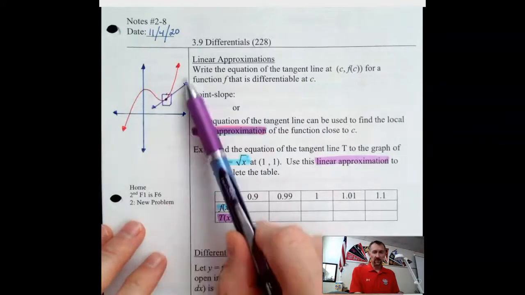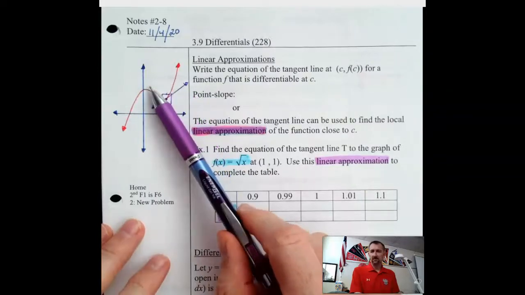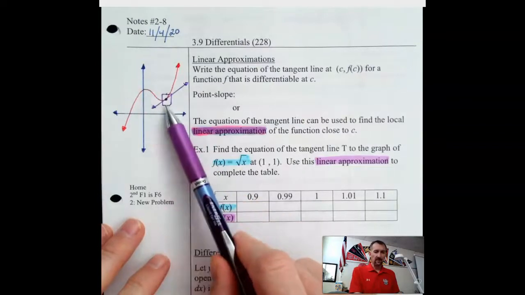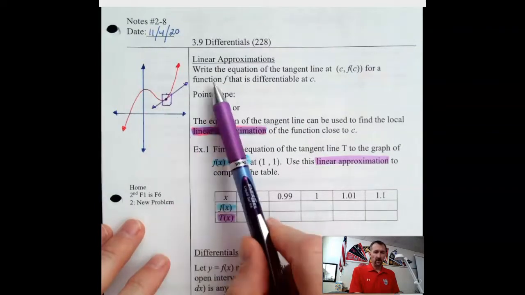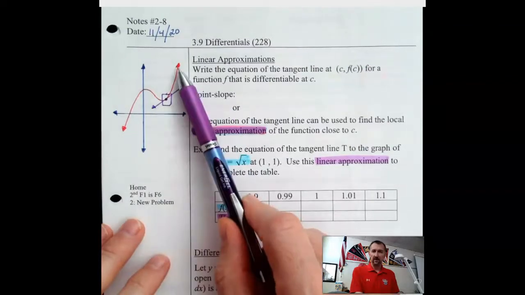Now, if this function is cubed or e to the x or like sine x times x cubed, something that would be really difficult to calculate, we might not want to plug in 3.1 into that very complicated equation.